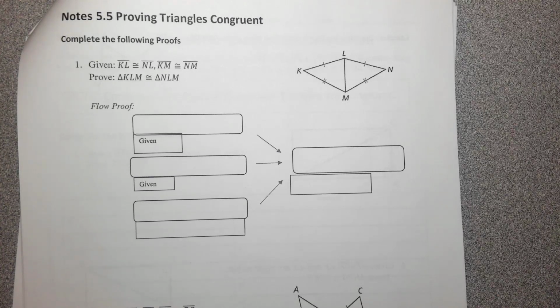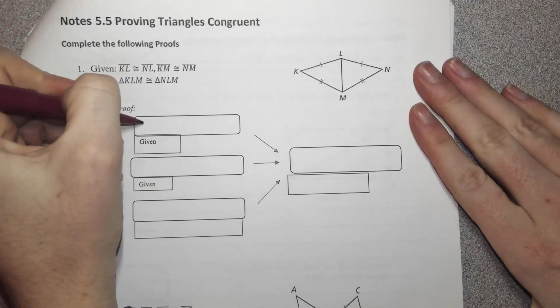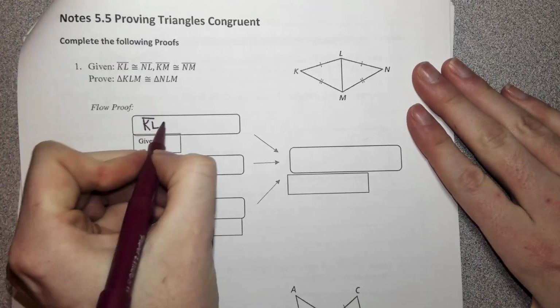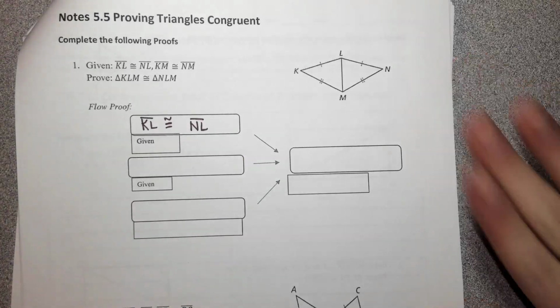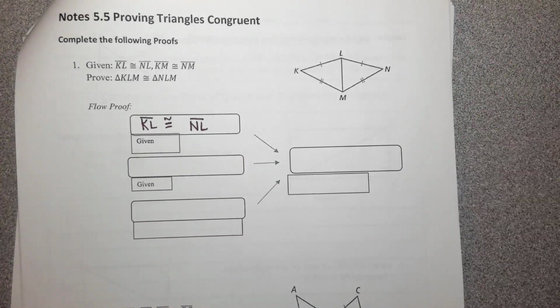Okay, this picture's already labeled for us. I told you they're not always already labeled. This one it was. So what is a given that we can put for our first piece? KL is congruent to NL. Okay, KL is congruent to NL. Make sure you know where that is.